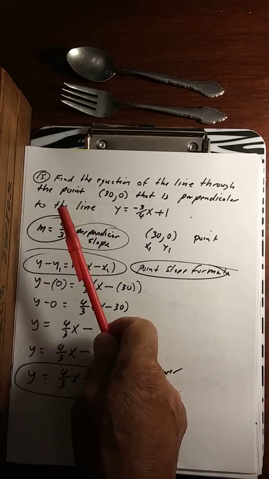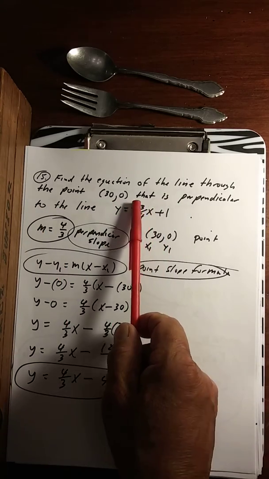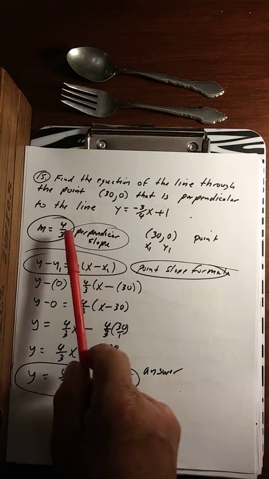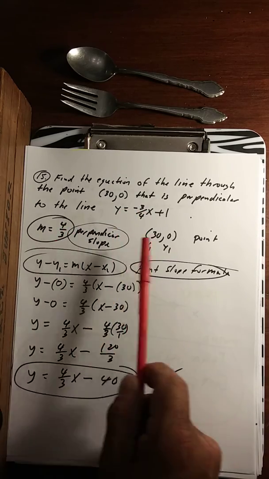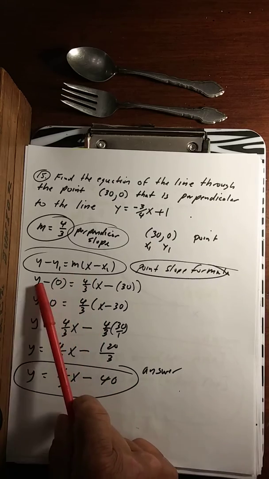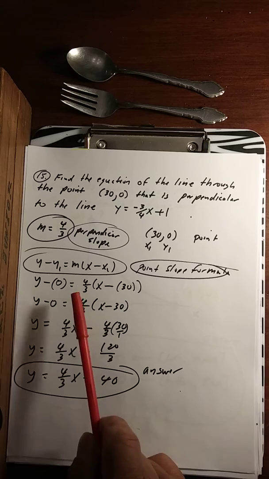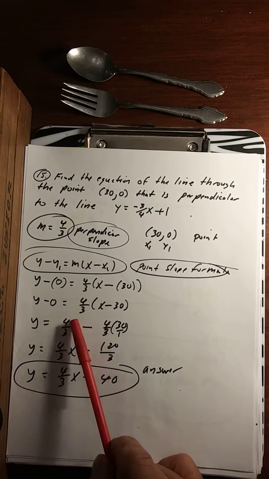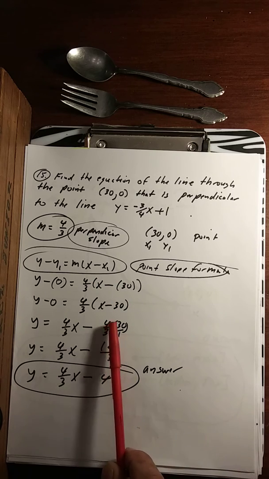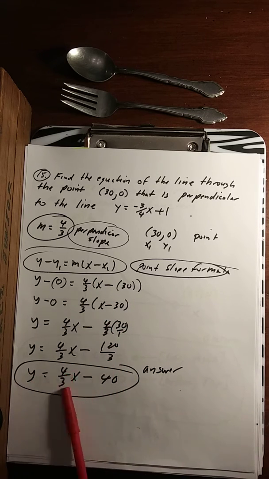Find the equation of the line through the point 30, 0 that is perpendicular to the line. Perpendicular means take this right here, flip it upside down, and change the sign. So it's going to be 4/3 slope, through 30, 0. So put the numbers in there. y minus 0 equals 4/3 times x minus 30. So y minus 0 is just y. 4/3 of x is 4/3 x. 4 times 30 is 120 over 3. Divide these two numbers. So y equals 4/3 x minus 40.